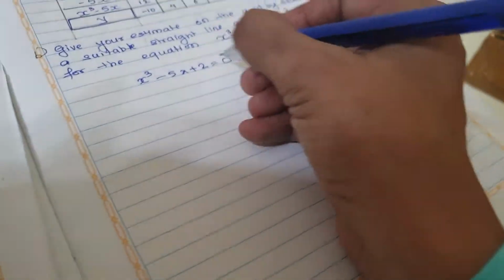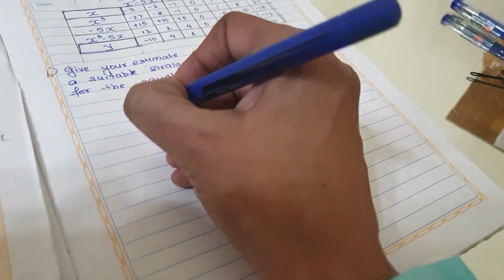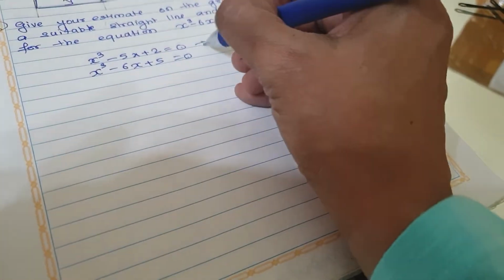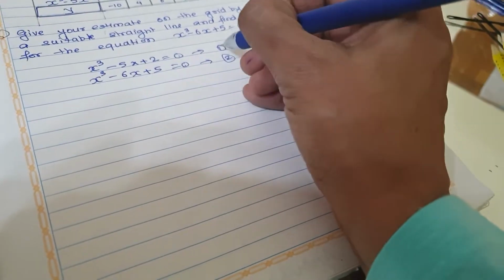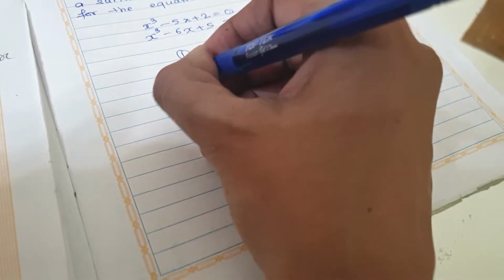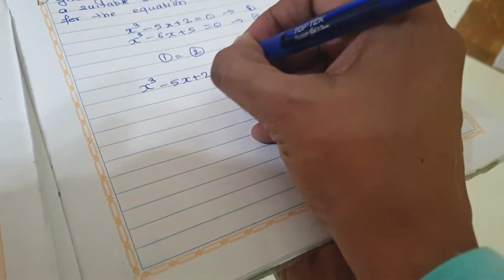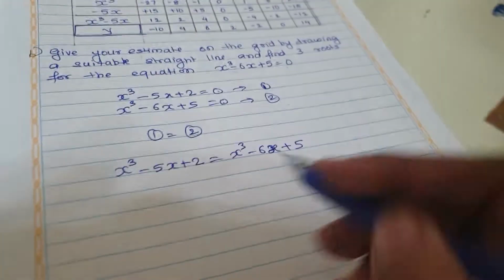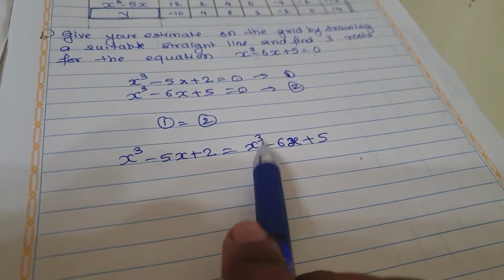Now here we have this equal to 0, and here we have x cube minus 6x plus 5. This is also equal to 0, correct? Since both are equal to 0, and if I number these 1 and 2, then I can simply say that equation 1 is equal to equation 2. Why? Because both are equal to 0. So if I equate x cube minus 5x plus 2 to x cube minus 6x plus 5, since both are 0, I can simply say both equations are also equal to each other.